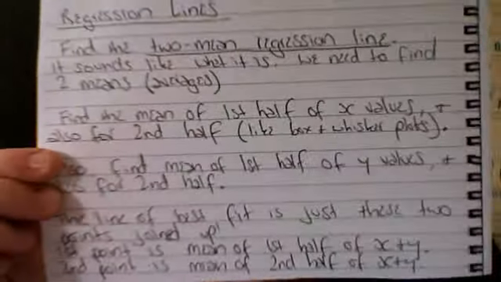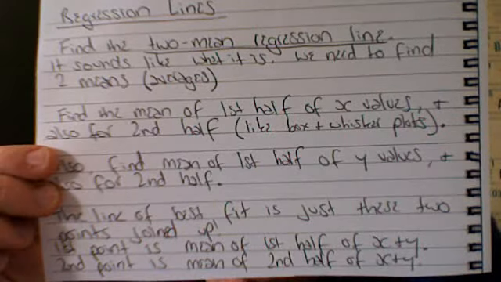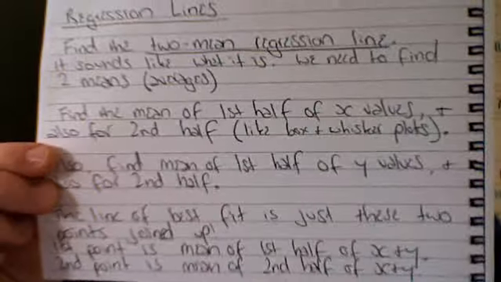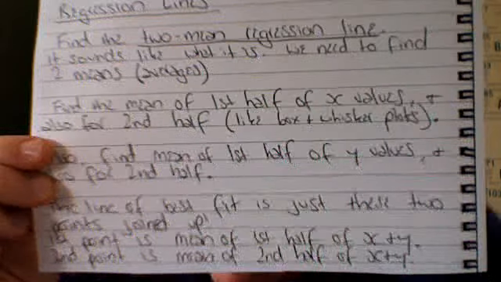All right, so next example. We were finished with the other one anyway. Find the two mean regression line. Remember, two mean regression line is exactly what it sounds like. It means you have to find two different means. Remember, that means averages.